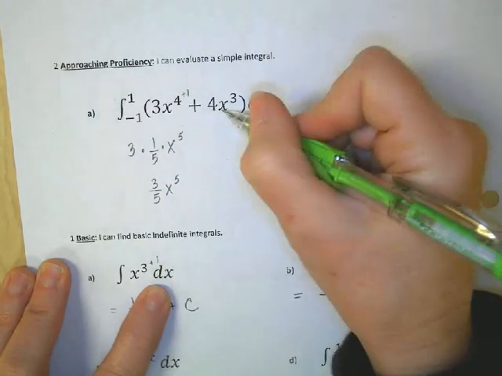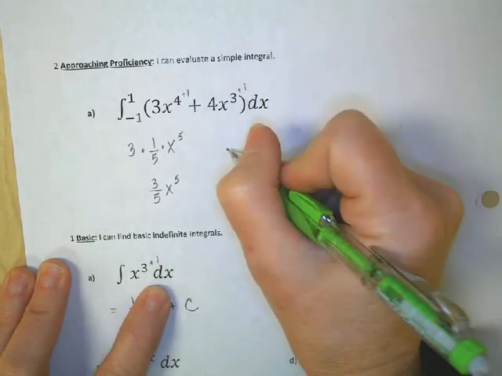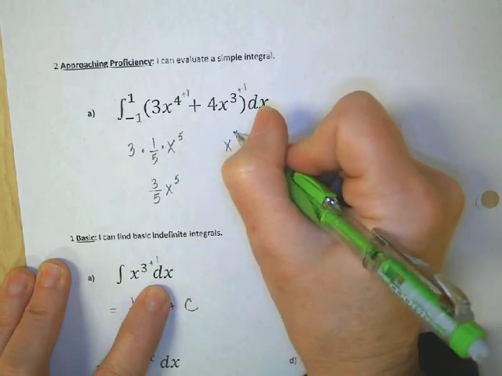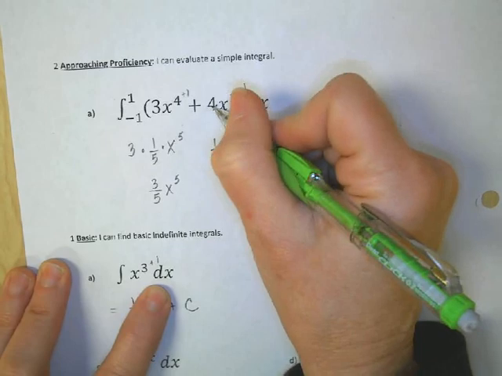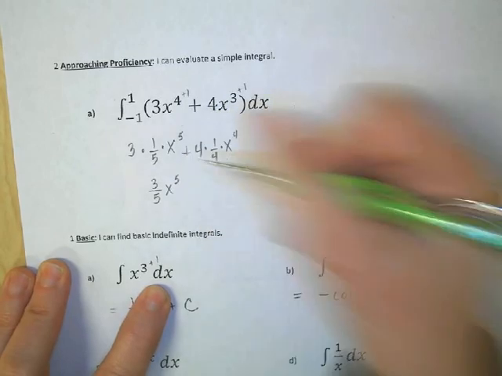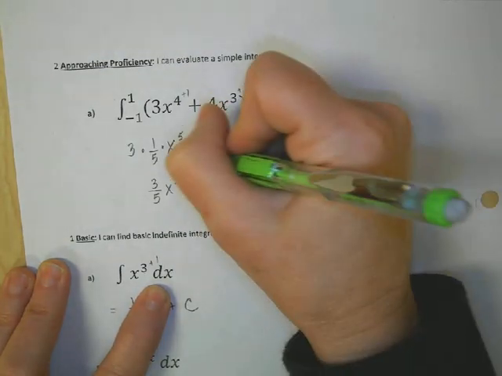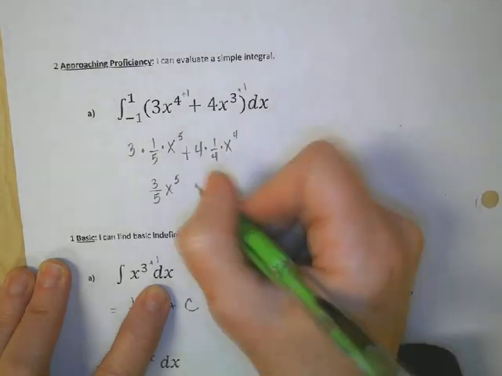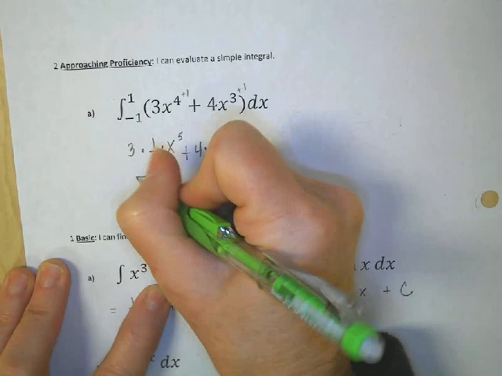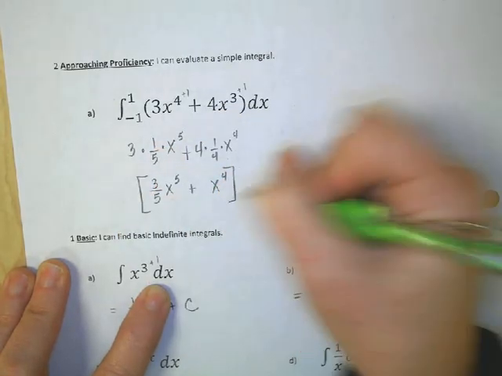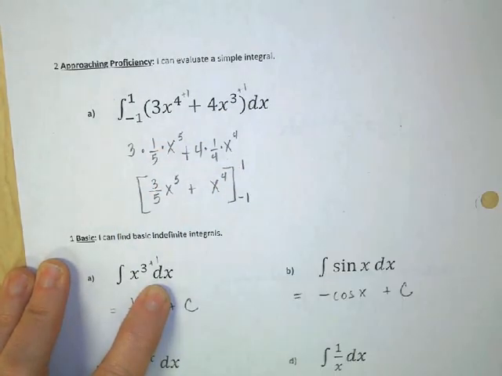Okay, the other part, I need to add 1 to my exponent, so I get x to the 4th times 1 over that exponent, and I keep my 4. And I can simplify that. 4 times 1/4 is just 1, so I'm left with x to the 4th. So here's my antiderivative. Now I need to evaluate it from -1 to 1.